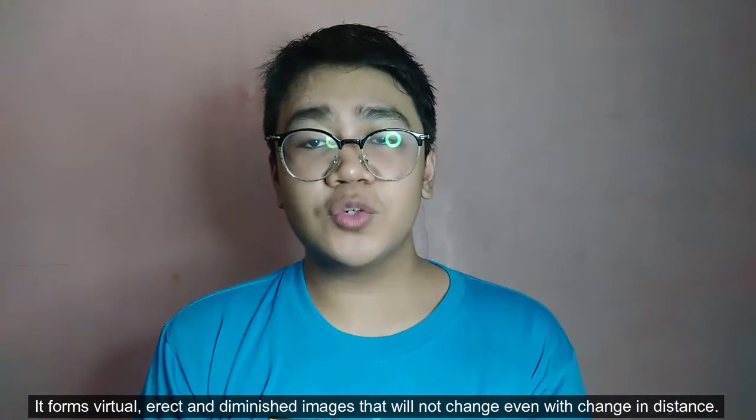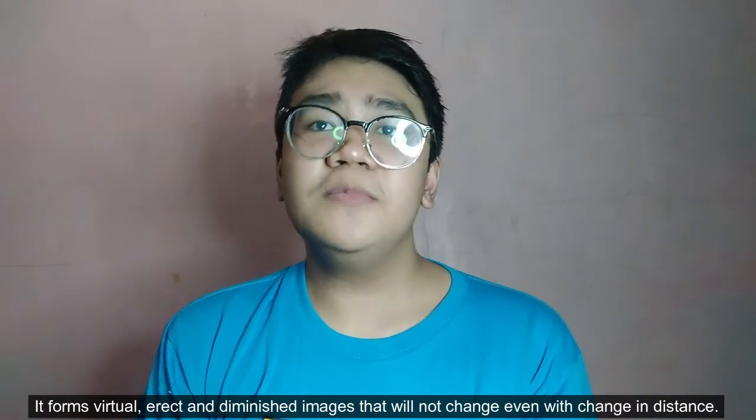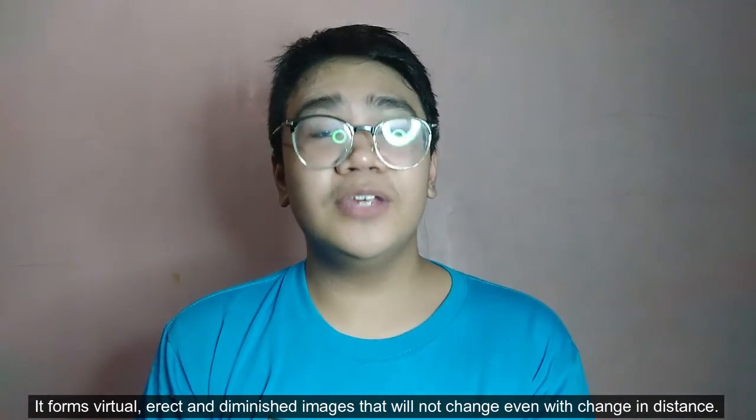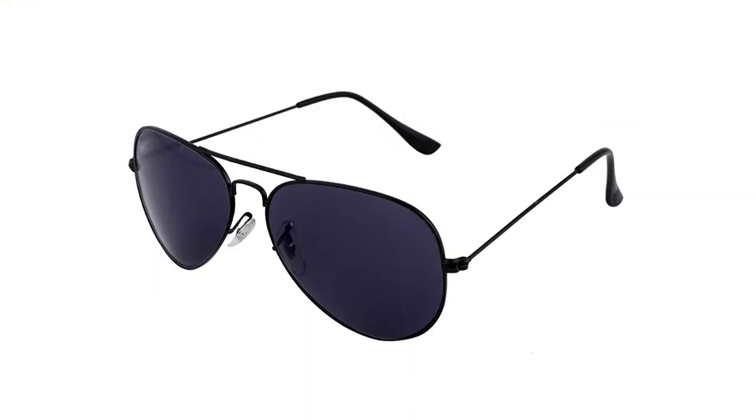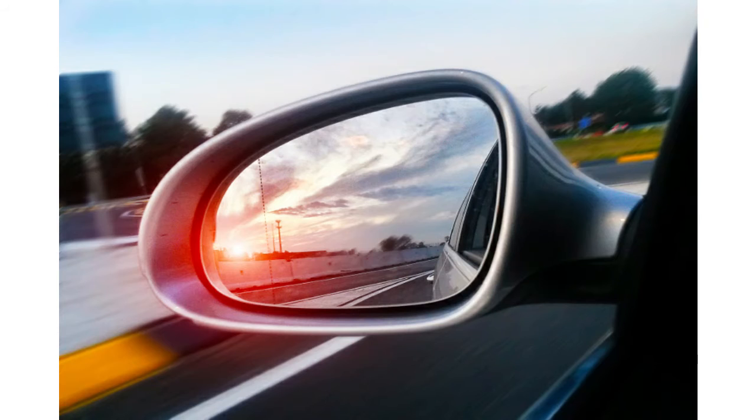It forms virtual, erect, and diminished images that will not change even with the change of distance. Here are some of the things that use convex mirrors: sunglasses, vehicle mirrors, and magnifying glasses.